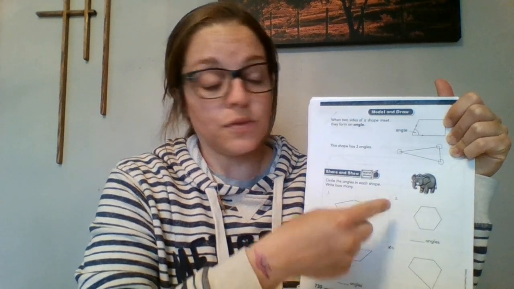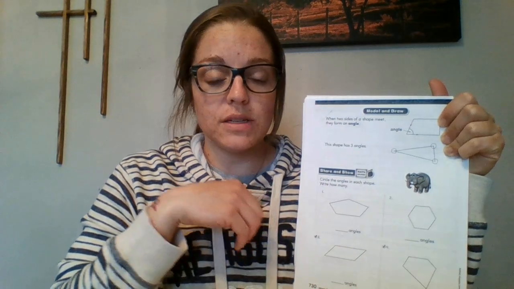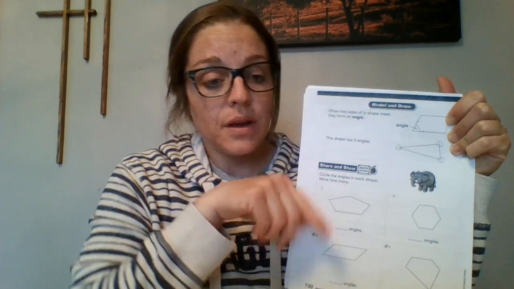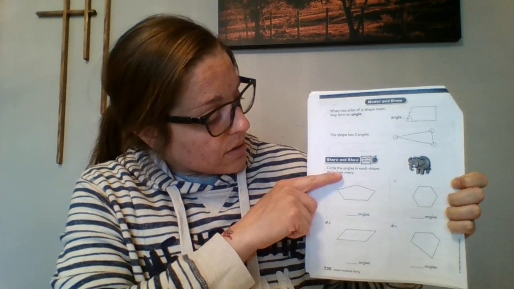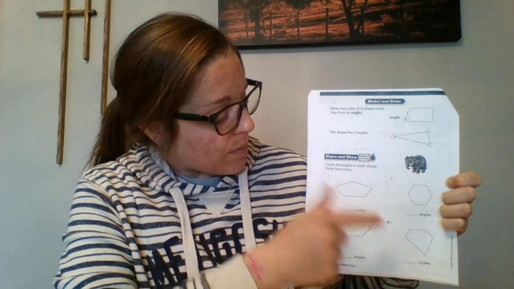So this first shape here is a triangle. So we are circling all the places an angle is formed. So they put a circle here, here, and here because we could take the angle measurement in those 3 spots. So your angles will be the same amount as your vertices. Okay, so down here it says circle the angles in each shape, write how many.